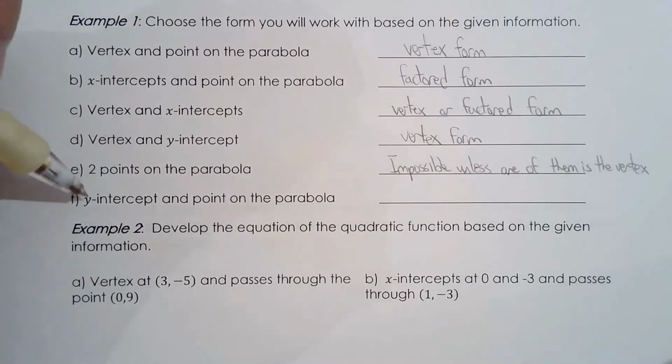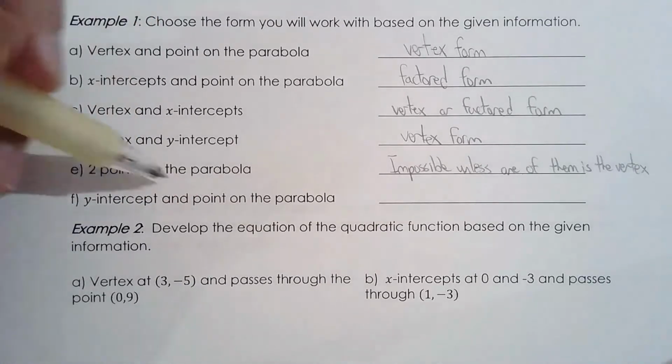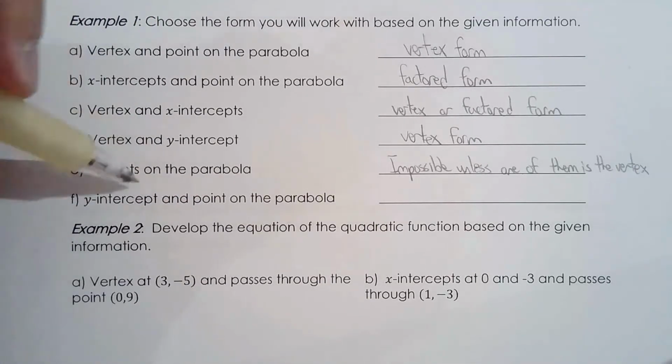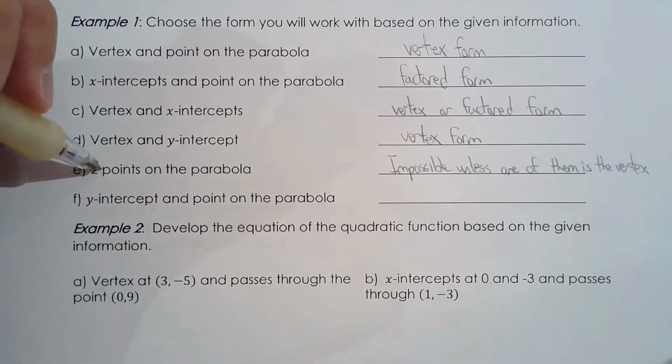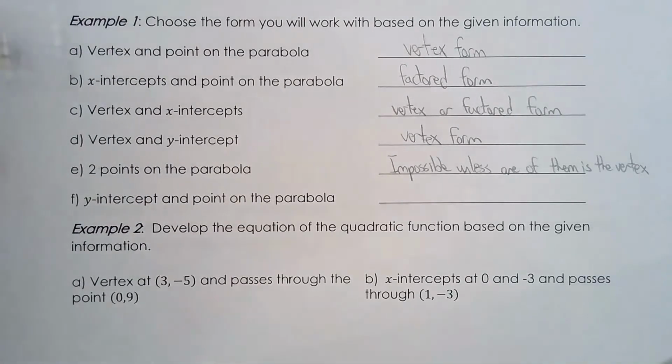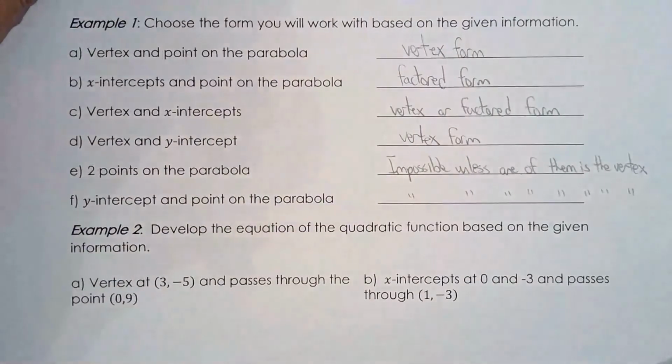Okay, for F, y-intercept and point on the parabola. Wait a minute, that's just like scenario E. Scenario E, 2 points on the parabola. The y-intercept is just a point on the parabola. It's the point where it crosses the y-axis, but it's still a point. So really, scenario E is the same as scenario F. It's impossible unless one of them is the vertex. Okay?